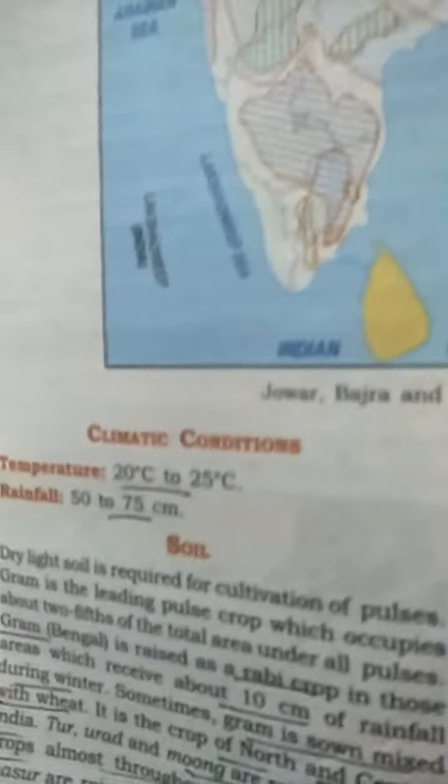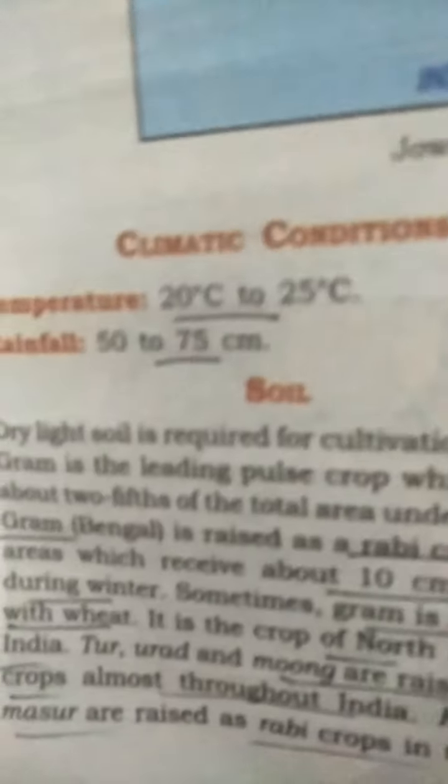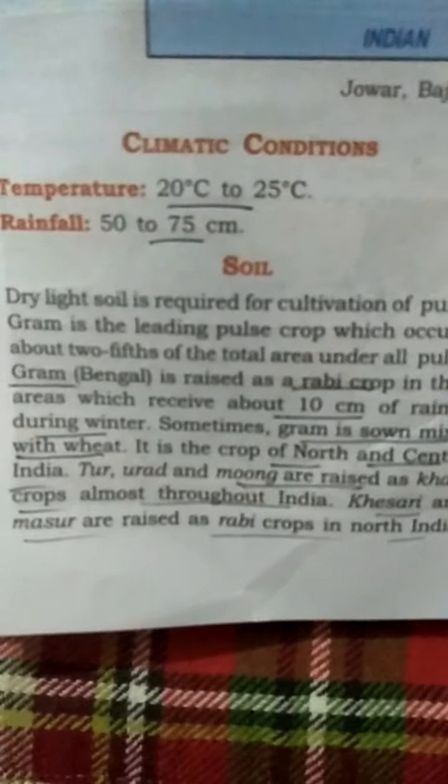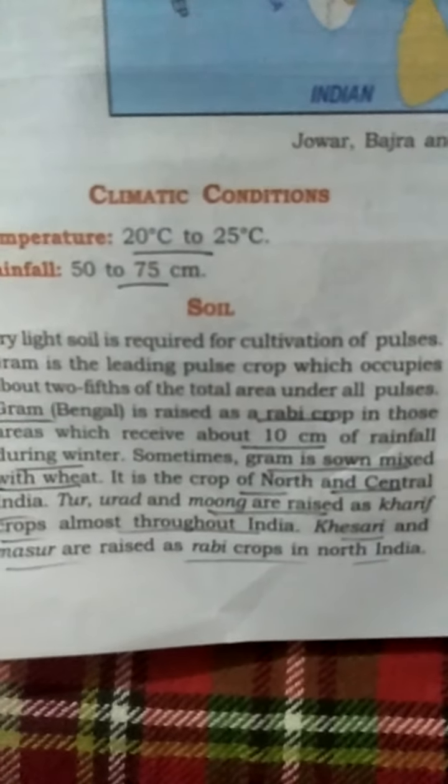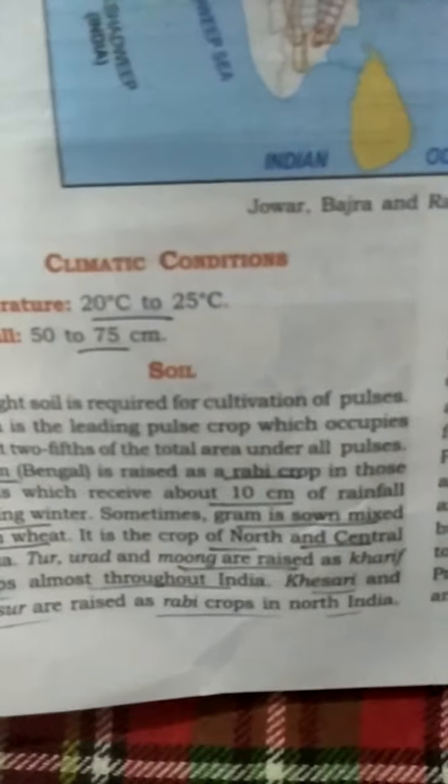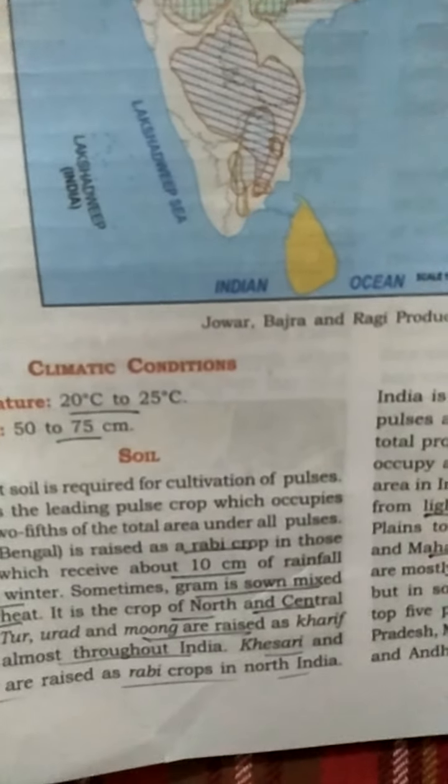It requires temperature between 20 to 25 degrees Celsius, rainfall 50 to 75 centimeter. Then a few pulses can be grown as rabi crops and others as kharif.